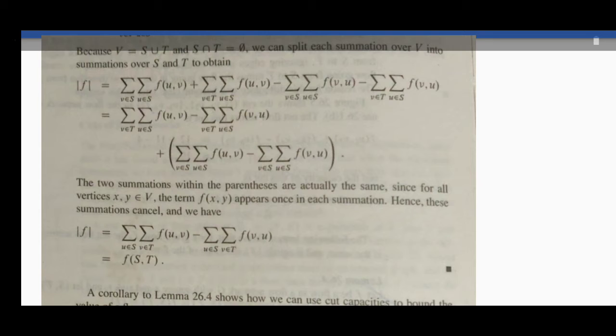This term goes to 0. Now when this term goes to 0, it is nothing but f is equal to summation u belonging to S, v belonging to T, f of uv minus summation u belonging to S, v belonging to T, f of vu. This is nothing but the flow across the cut, and that is what we have proved.